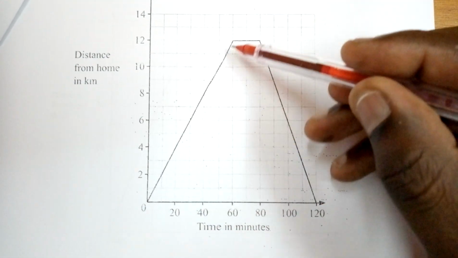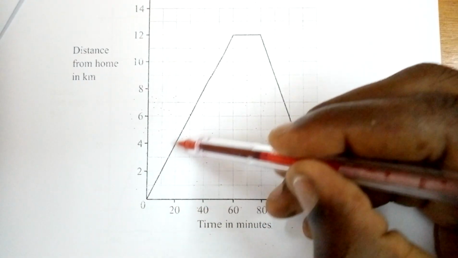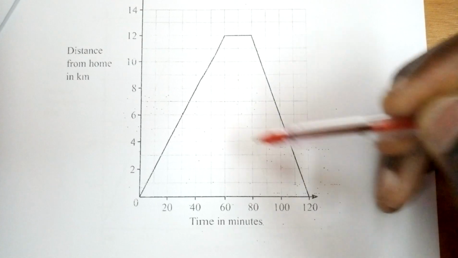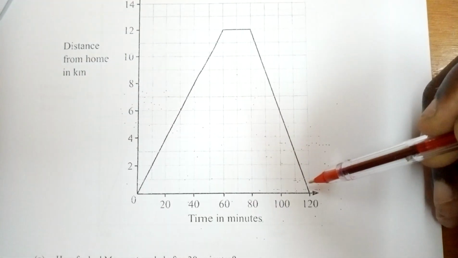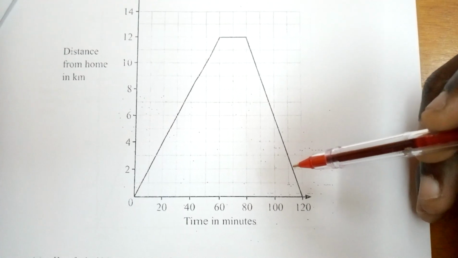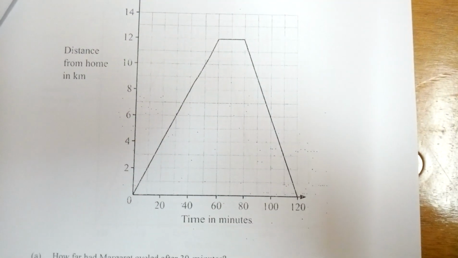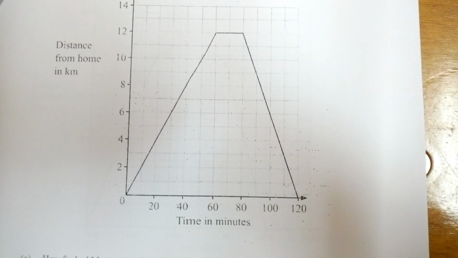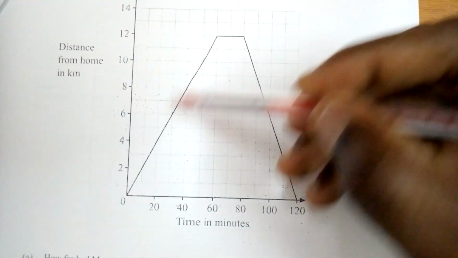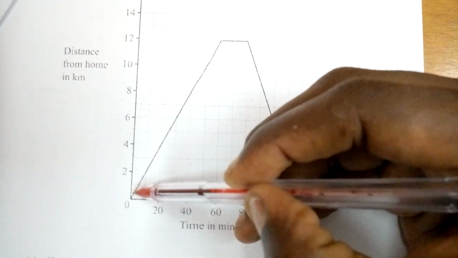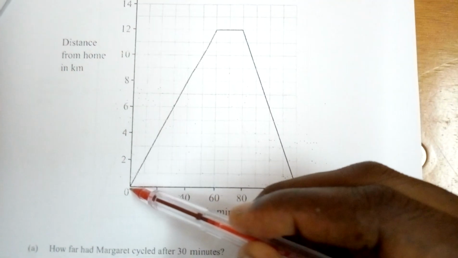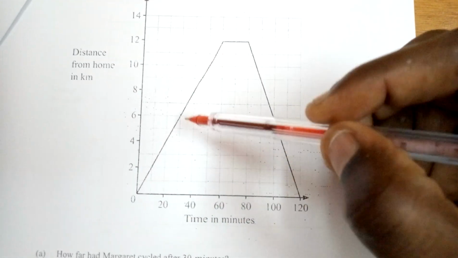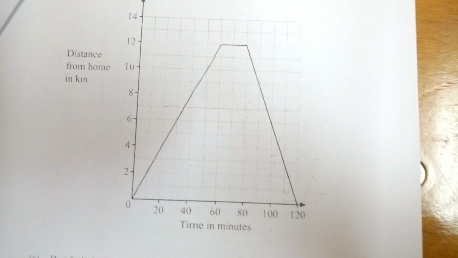When you look at our graph, the nature of the graph shows going up, then it shows horizontal, then it shows going down. Now, these two slanting lines represent speed. Remember, speed is obtained by the change in distance divided by the change in time. So when you look at the first line, you will see that distance changed from 0 to 12 and time changed from 0 to 60. Hence, we obtain speed.